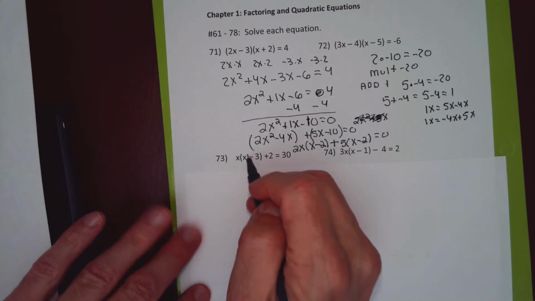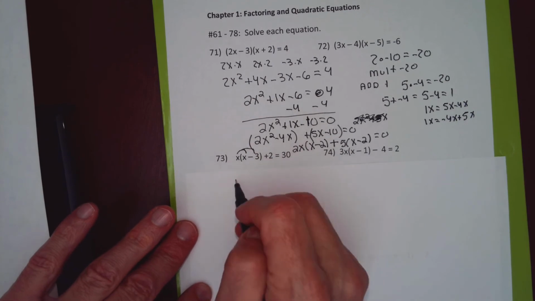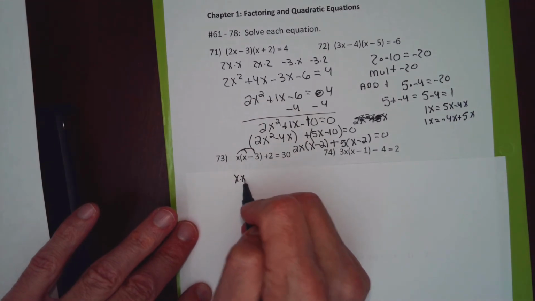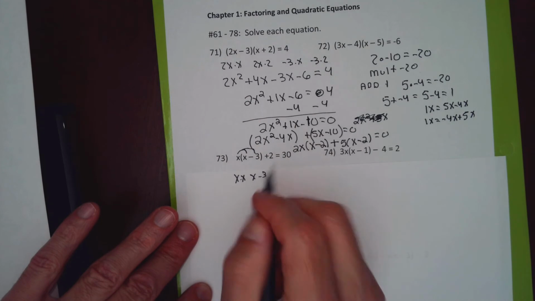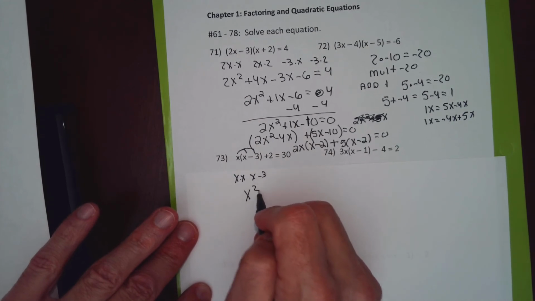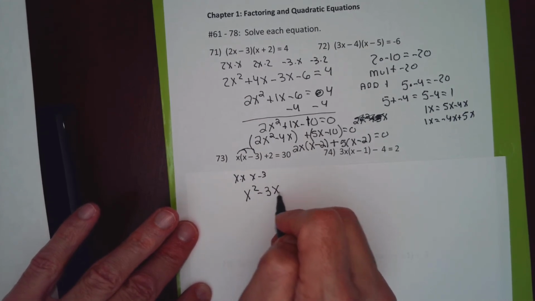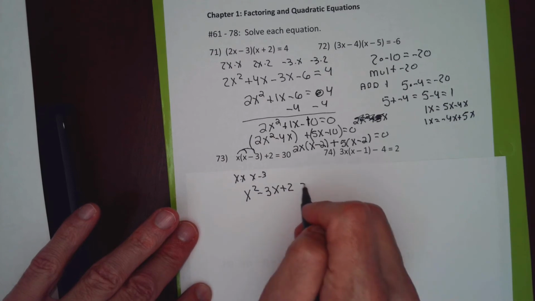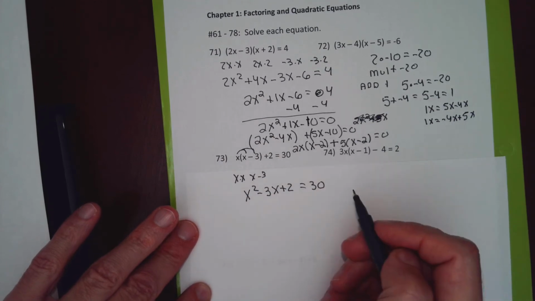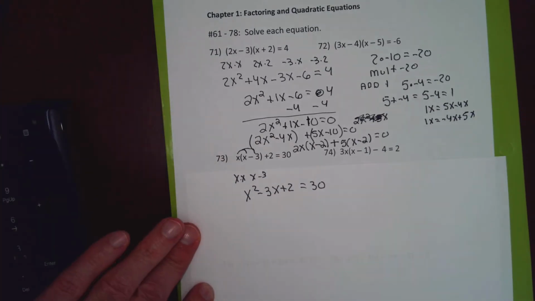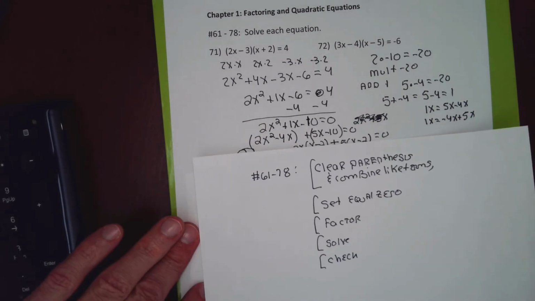So in 73, I'm going to clear the parentheses by going x times x and x times minus 3. That's going to give me x squared minus 3x on the left-hand side. I still have the plus 2. I still have the equal to 30. That's the first step of clearing the parentheses. There aren't any like terms.